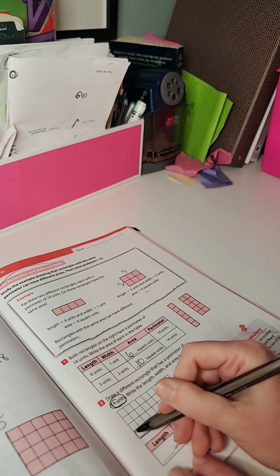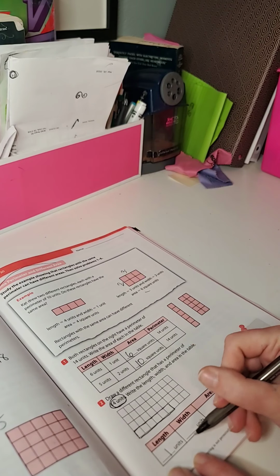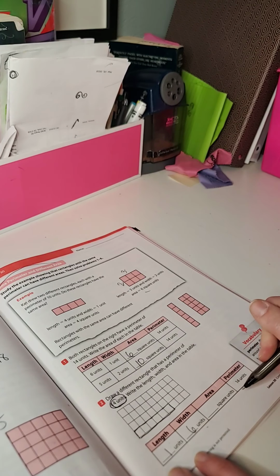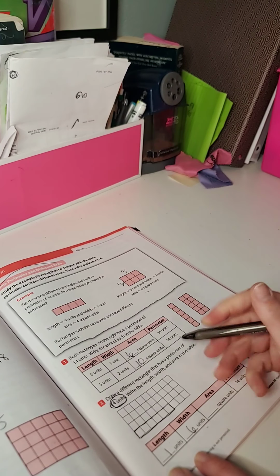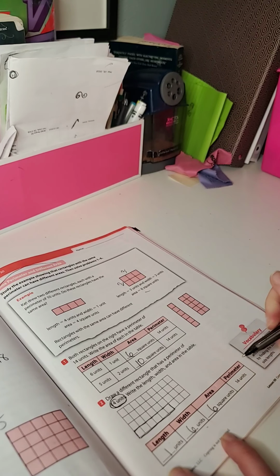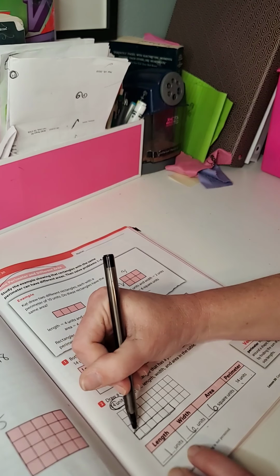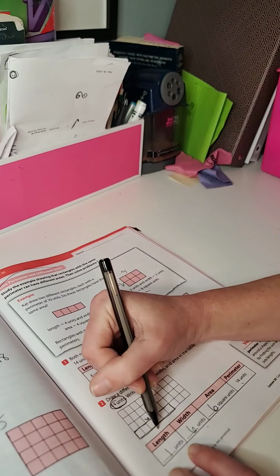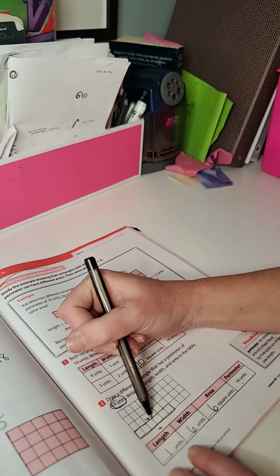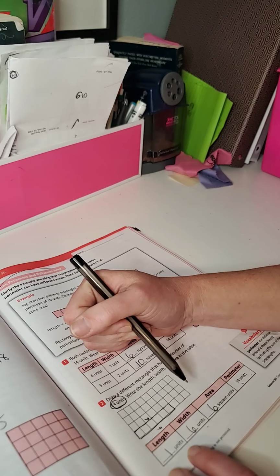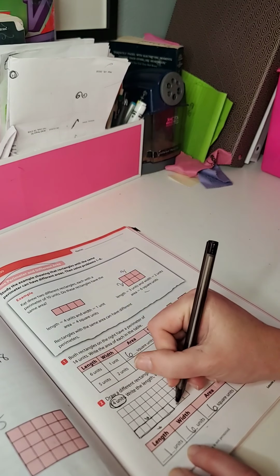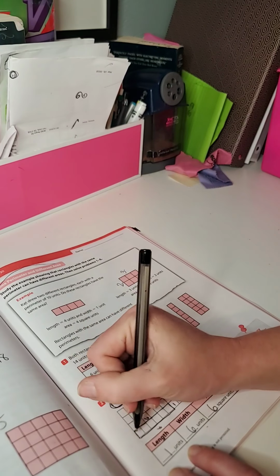So my length is 1, and my width is 6. Okay, 1 times 6, 6. Let's add this up to double check that it has a perimeter of 14. So if I have 6 here and 6 here, 6 plus 6, okay, 12. Then there's 1 unit here and 1 unit here.